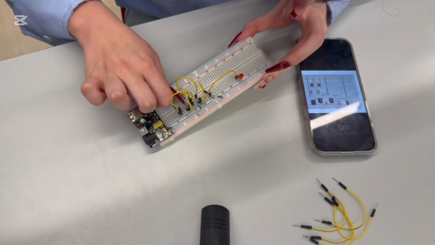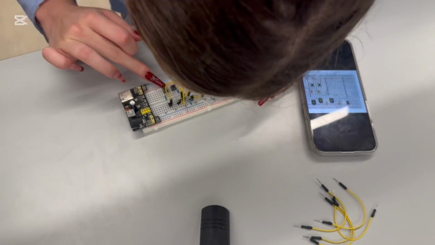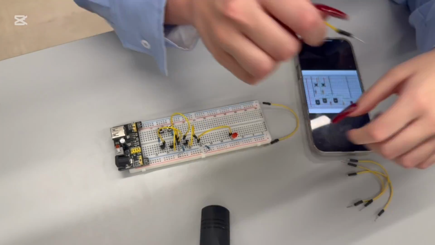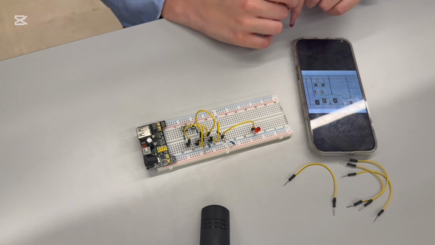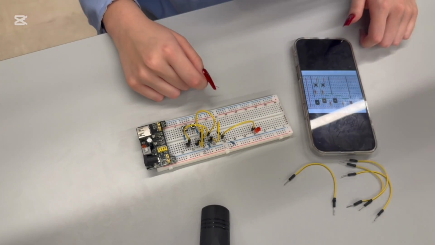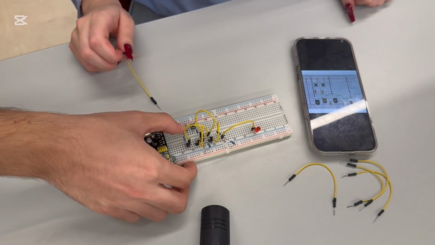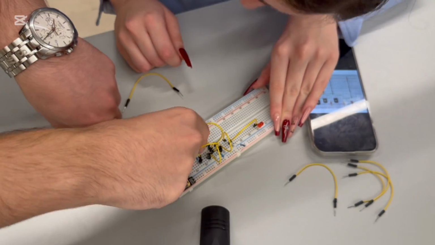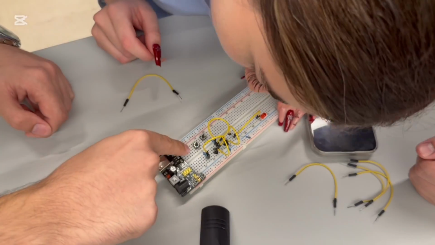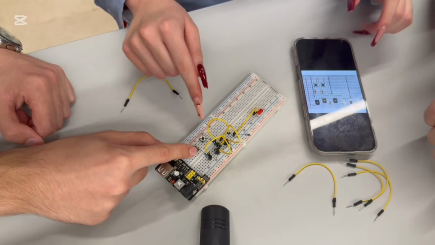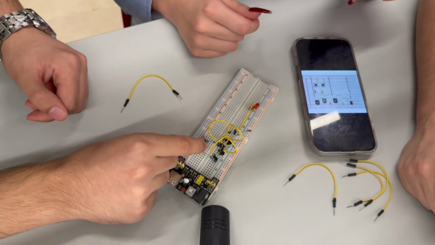I added another wire to connect the 2000 ohm resistor to the collector of the middle transistor. Then I connected the 2000 ohm resistors to the middle transistor and the first one on the left, and linked the transistors to the bases of the others.